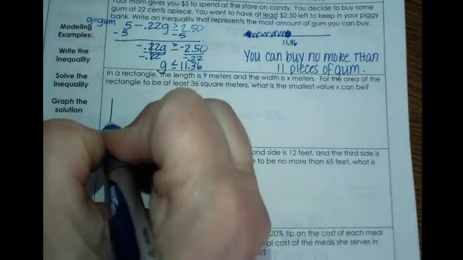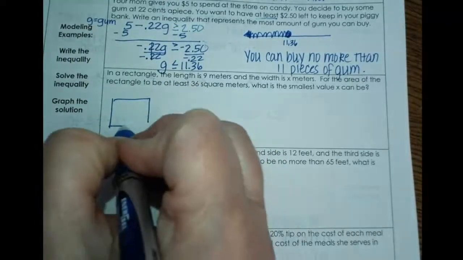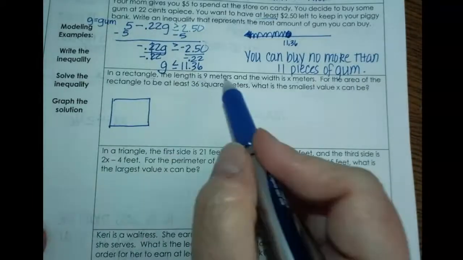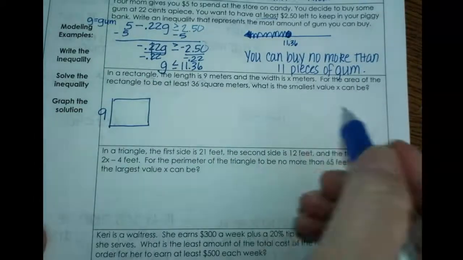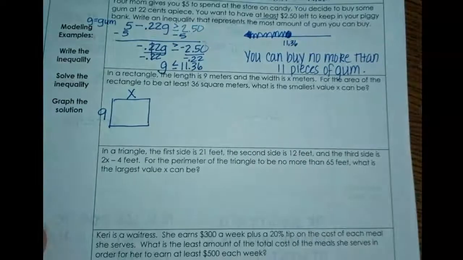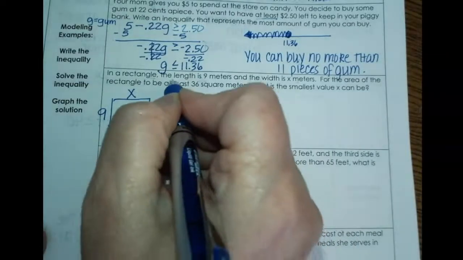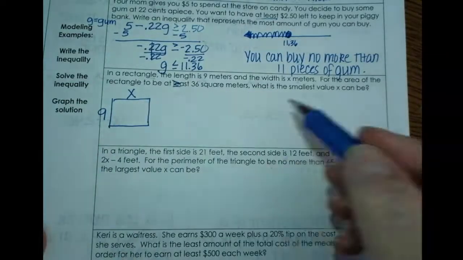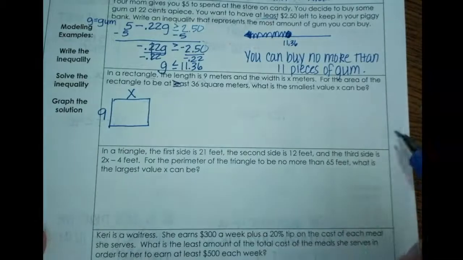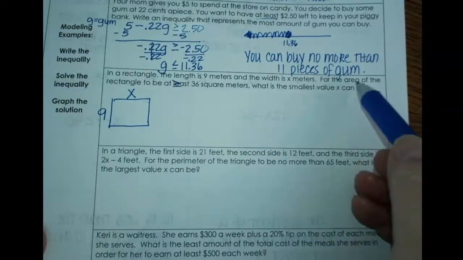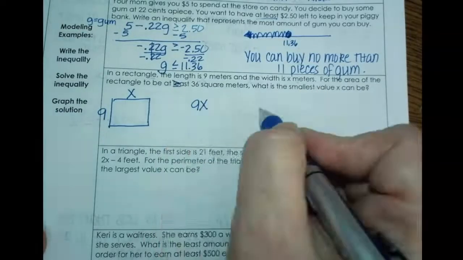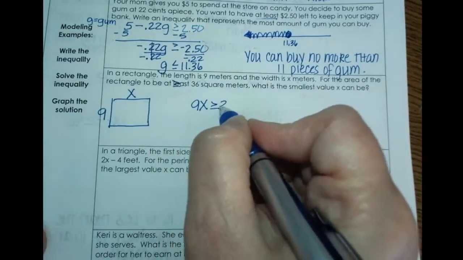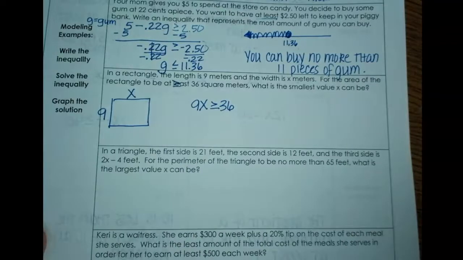So we have a rectangle, so anytime they say a shape, you should draw it. The length is 9 meters. It doesn't matter which one's the length. And the width is x meters. For the area of the rectangle to be at least, so we know at least is greater than or equal to 36 square meters, what is the smallest value x can be? So area is length times width. So we have 9 times x has to be at least 36.